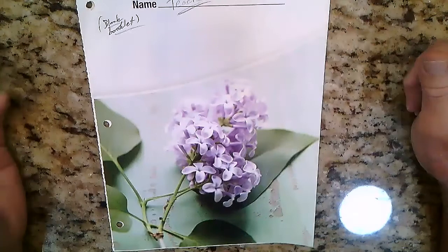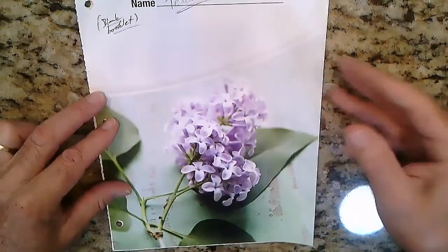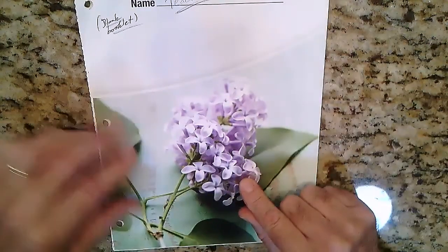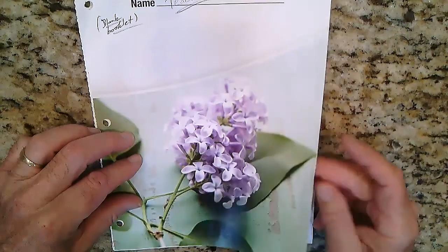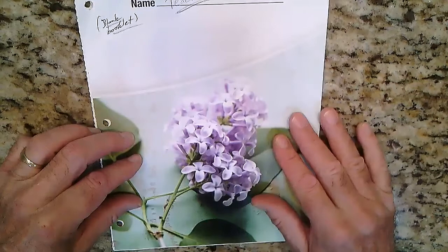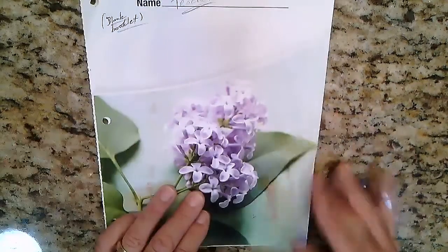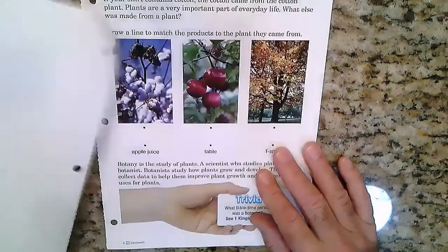So here is the first workbook cover, and this shows a beautiful lilac plant in blossom. I have some of those in my yard right now. They're really beautiful. So each day you're going to do a little section in the workbook. Let me just take you through it.